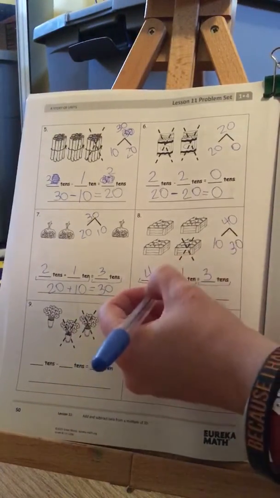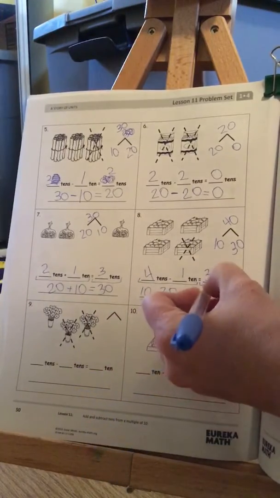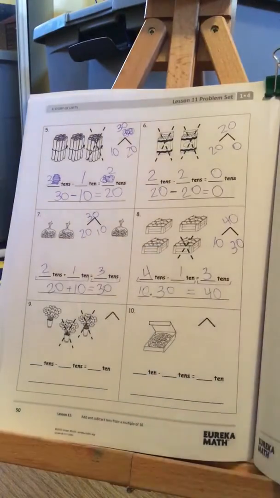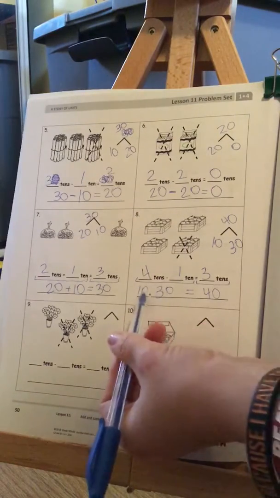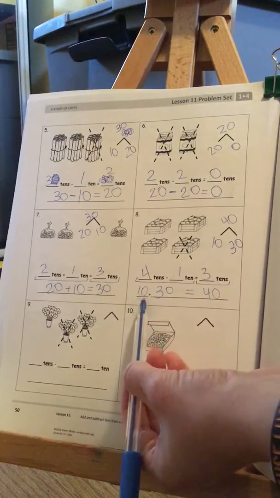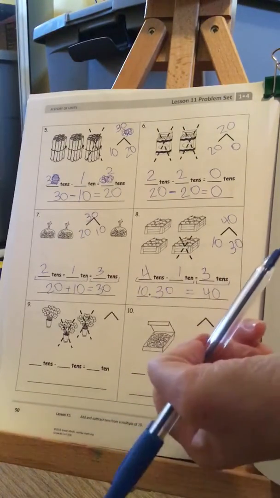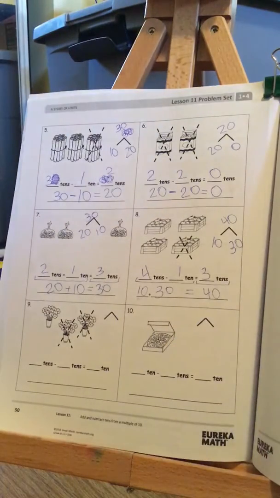The other part is 30. 10 plus 30 equals 40. And I could put it either way because addition is commutative. I can flip the parts and still get the same whole. So I could say 10 plus 30 equals 40, or 30 plus 10 equals 40.